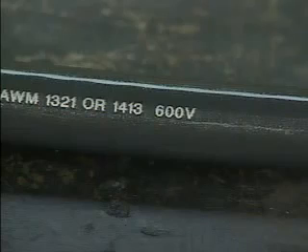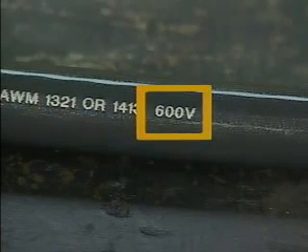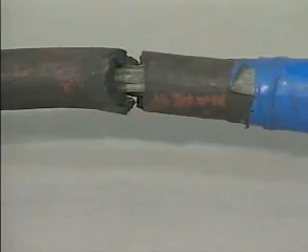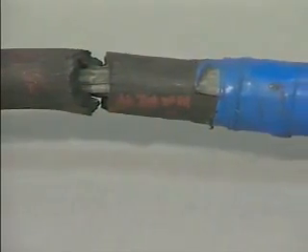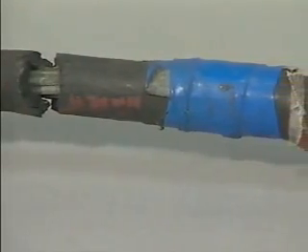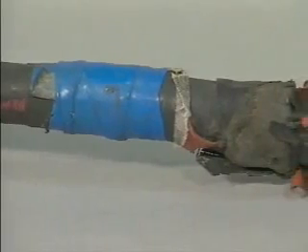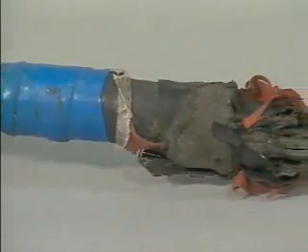The NEC requires that voltage ratings be stamped on the outside of conductors. For example, this conductor has a voltage rating of 600 volts. Exceeding a conductor's voltage rating will damage the insulation and eventually cause the conductor to fail. It's important to make sure that a conductor's voltage rating is equal to or greater than the voltage of the circuit in which it's installed.